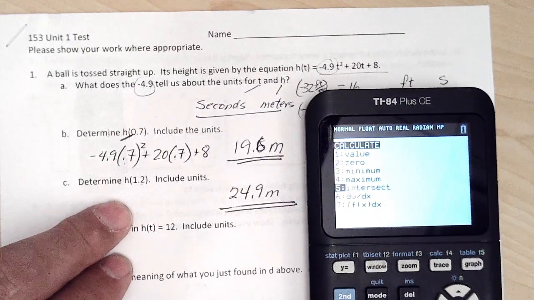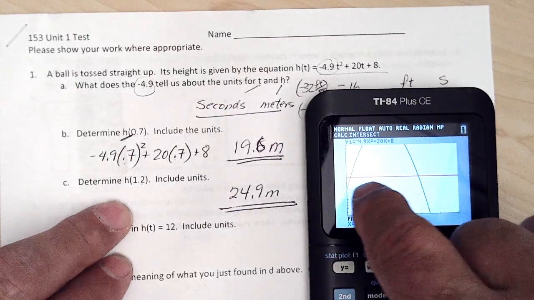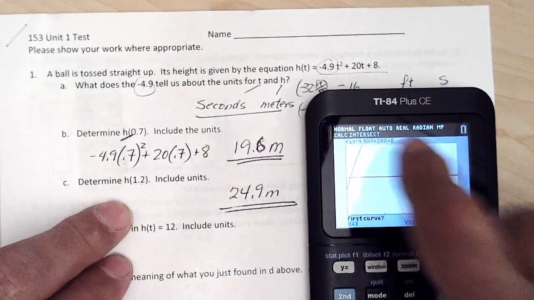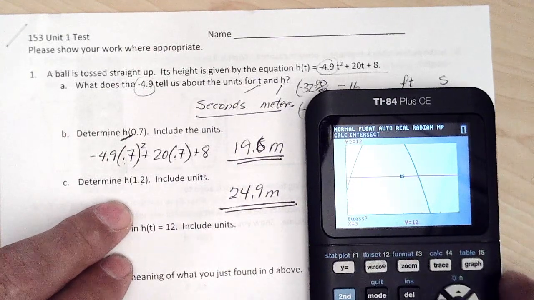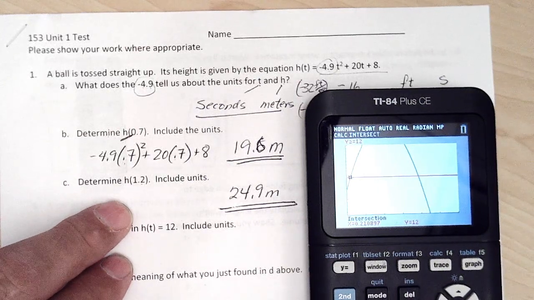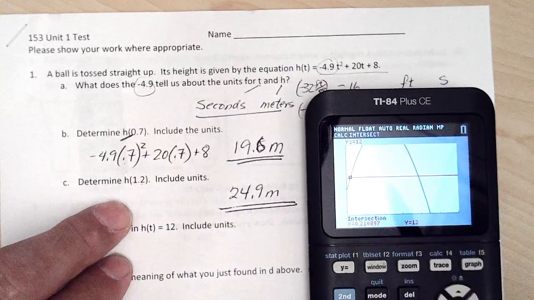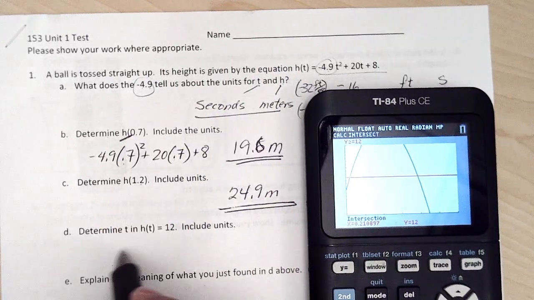That's option 5. Press enter, and it'll ask me, is the blue equation, the blue graph, one of them? And I'll press enter for yes. Now it's asking, is the red equation one of them? Yes. And then it says, what's my guess? And I'm just going to move close to this one over here, closer to this one than the other one. And it says 0.2108. So 0.21.